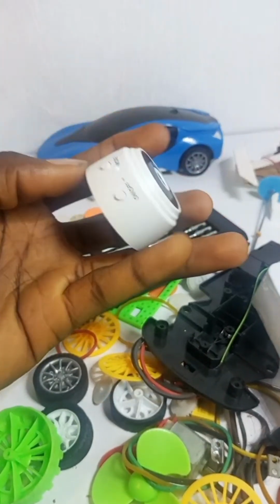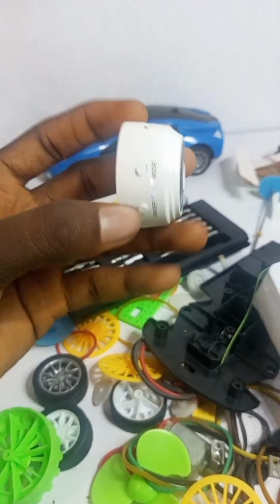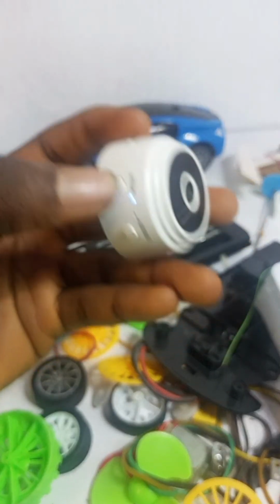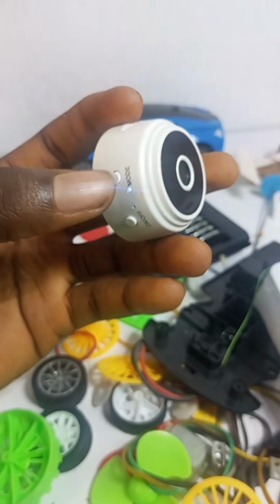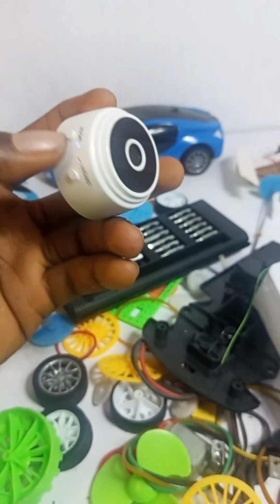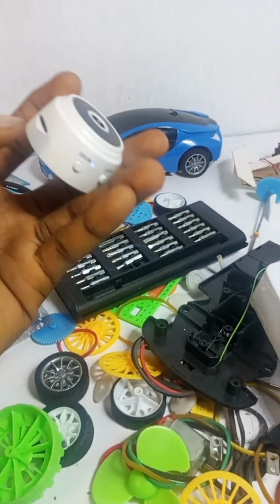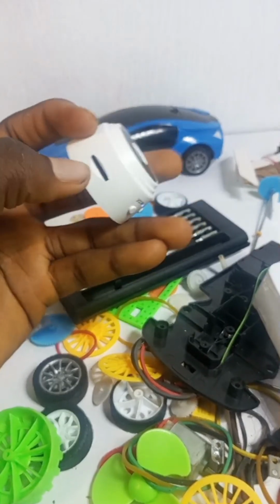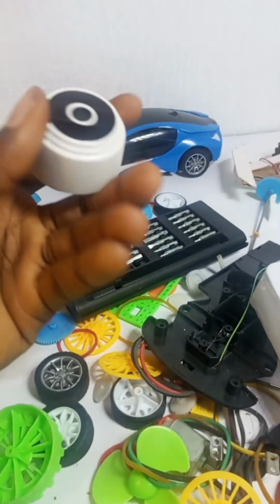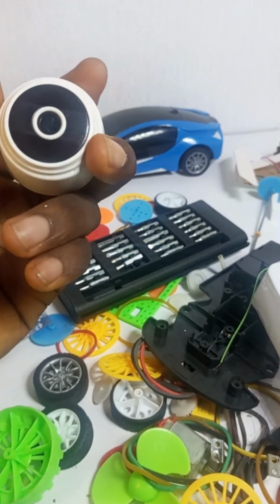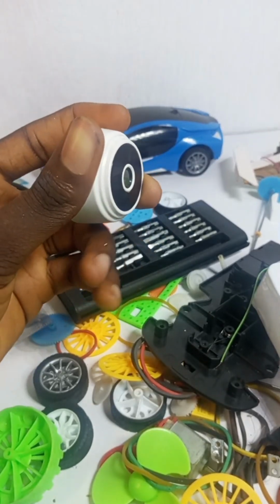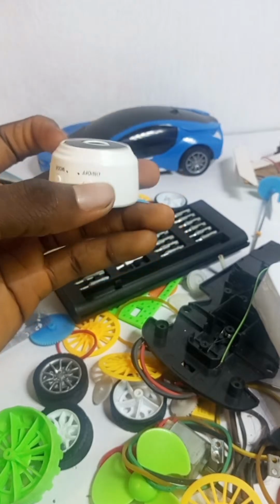Turning it off is also easy. You just have to hold the power button. There are modes in this camera. If you press here and hold it for long, it starts recording on its own when there's a memory card inside here. So I'm going to turn it off right now. Holding the power button and it's off.